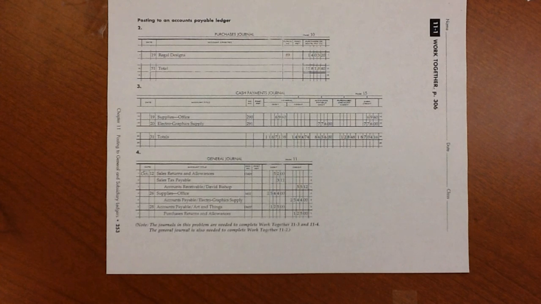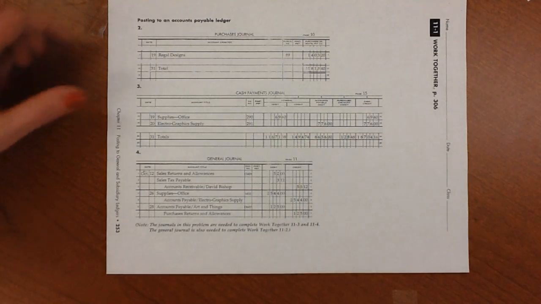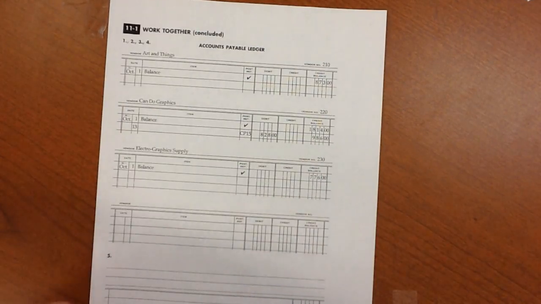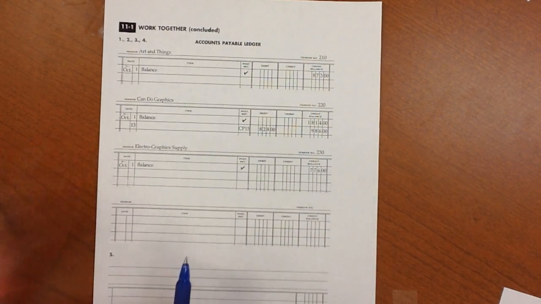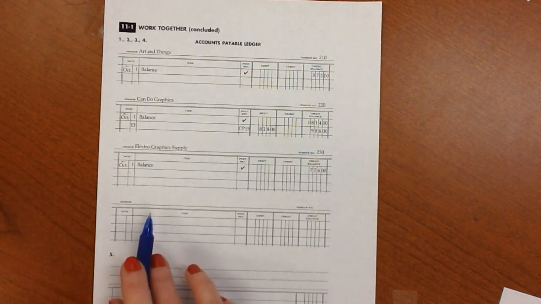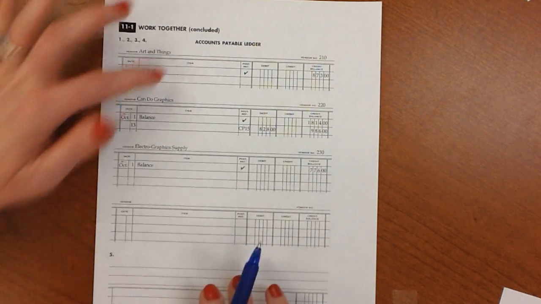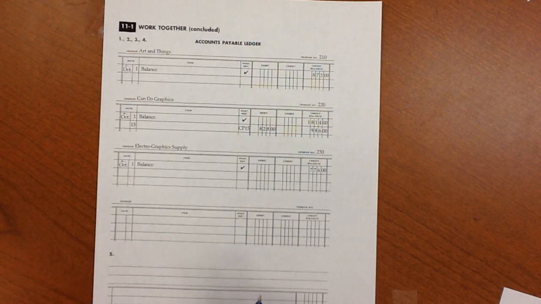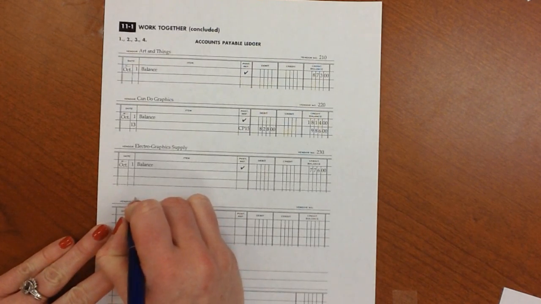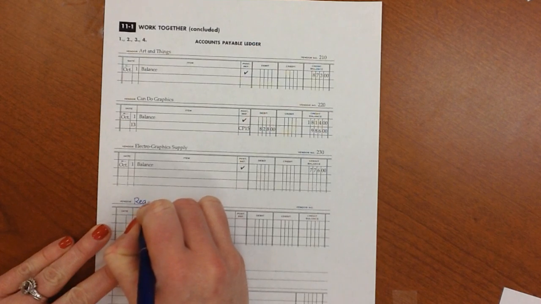For this one, we are going to be posting to the accounts payable ledger. And to begin with, it wants us to start a new page in the accounts payable ledger. So we're going to switch to our second page in our work together. And down here at the bottom, you'll see a blank account in our accounts payable ledger. This account that we're going to open is for Regal Designs. So we put the vendor name in.